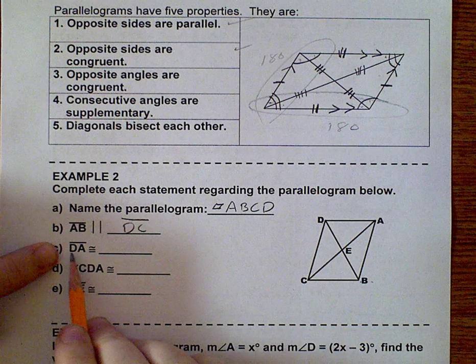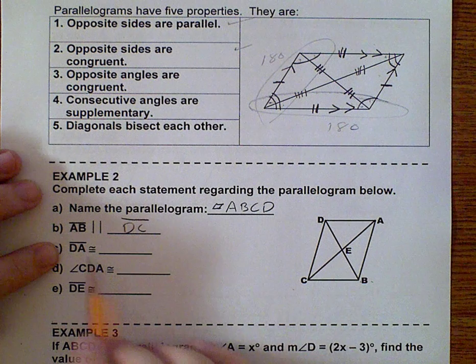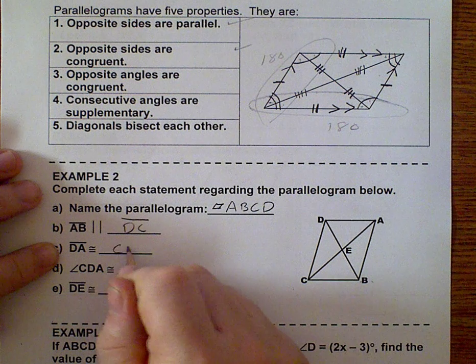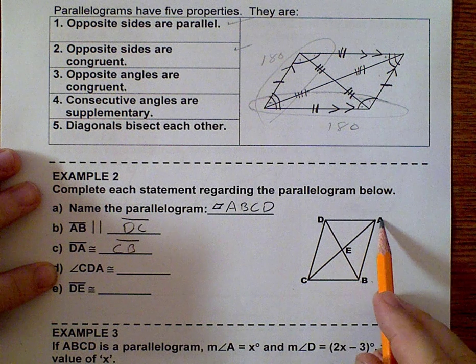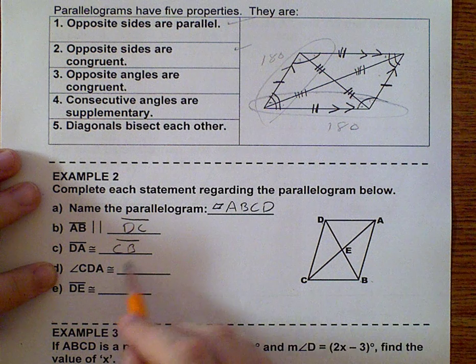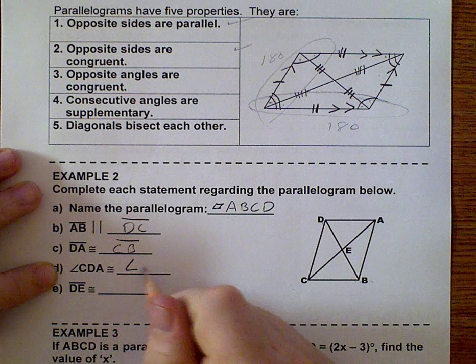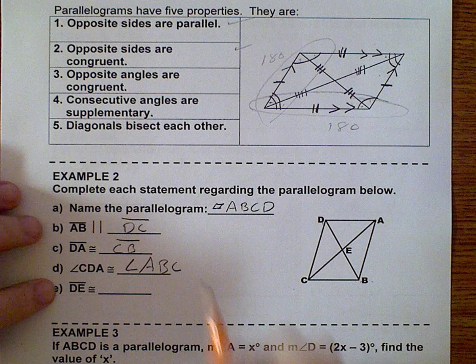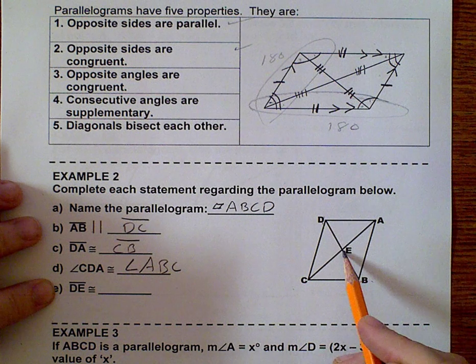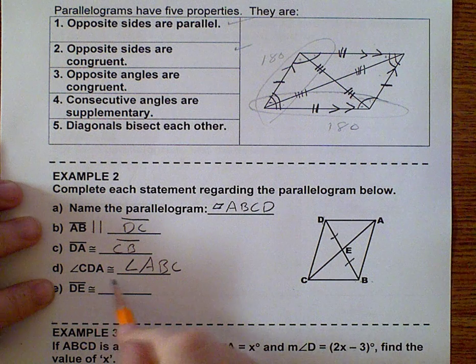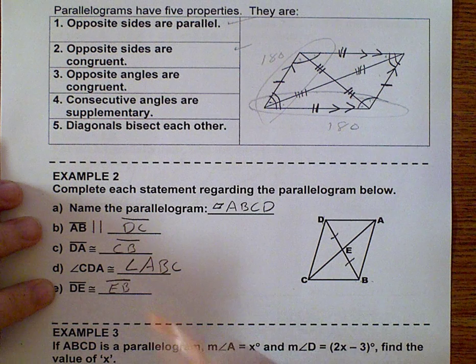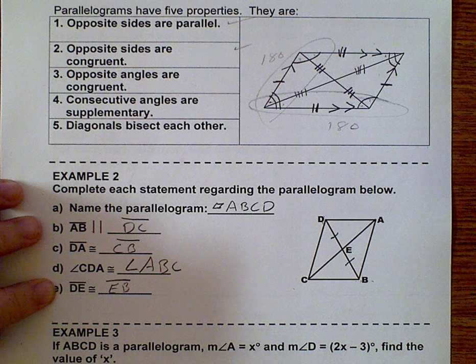Line DA would be congruent to line CB. Angle CDA would be congruent to angle ABC. And line DE would be congruent with line EB, because the diagonal is cut in half.